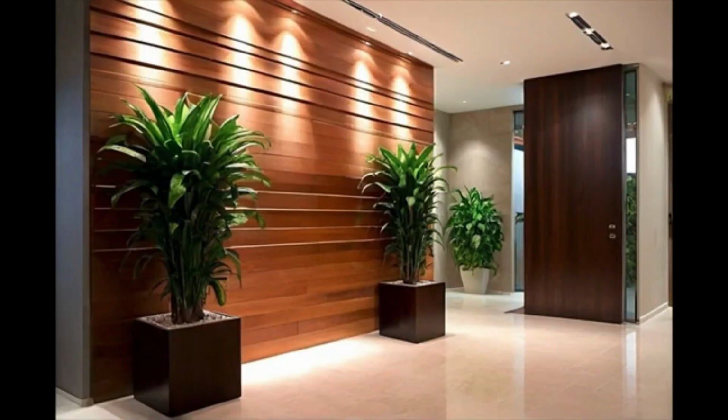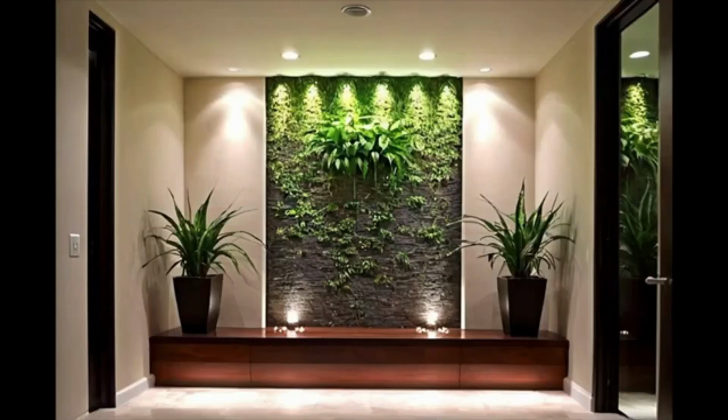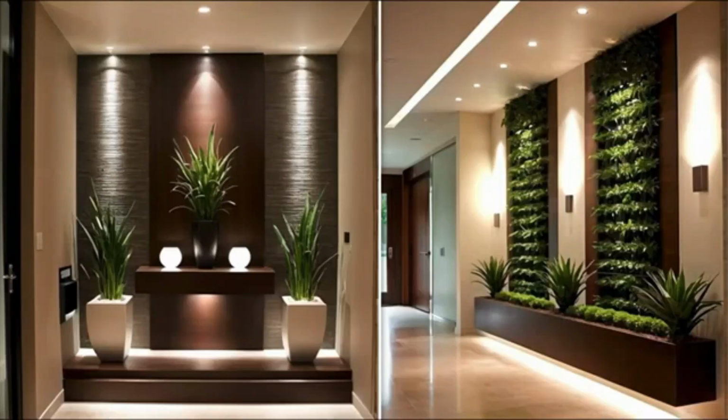Incorporate minimalist metal or wooden plant stands and floating shelves to display your greenery. These stands can elevate plants to different heights, adding depth to your decor. 33. Biophilic design elements. Integrate plants directly into furniture design. Think of benches with built-in planters, tables with green centers, or headboards with hanging plants.